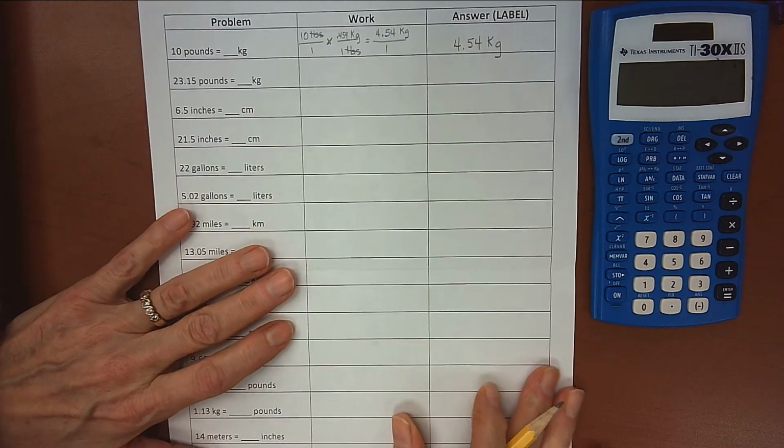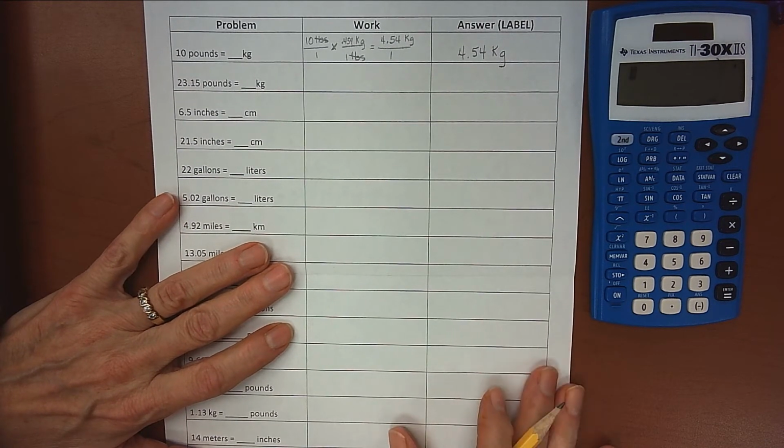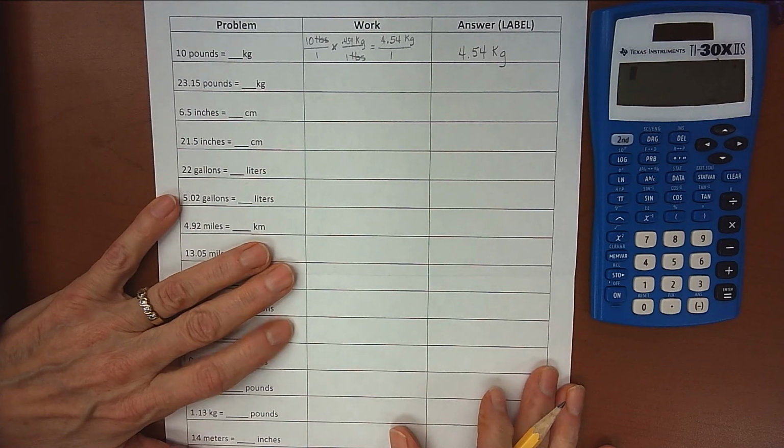All right, once you stop the video, then work out the next problem on your own. See if you can do that.